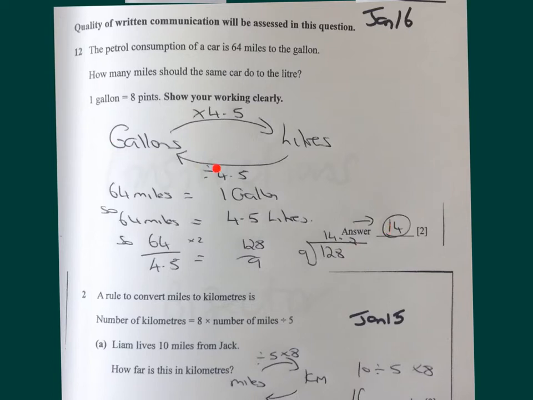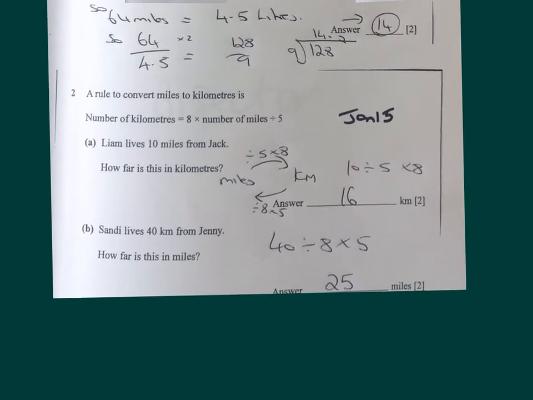Okay, but this is the key thing here. Even if you're not too sure, if you get this done and multiply this out, you'll get at least some of the marks for those types of questions. Again, fairly straightforward. Miles to kilometres, kilometres to miles. So we're going from 10 miles to kilometres, 10 divided by 5 times 8 gives you 16. 40 kilometres to miles, we're going kilometres to miles, divide by 8, multiply by 5, which gives you 25.